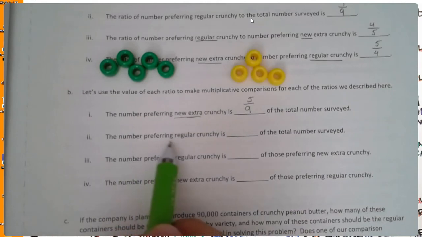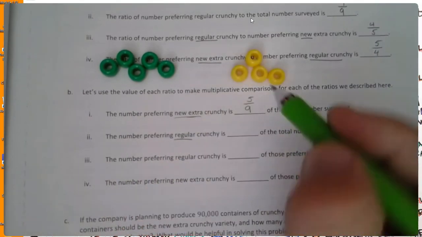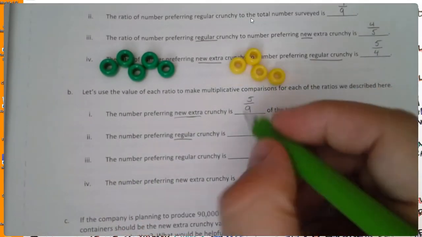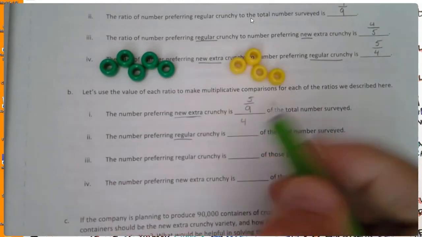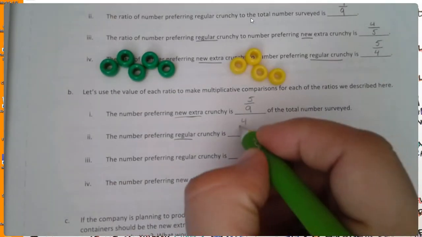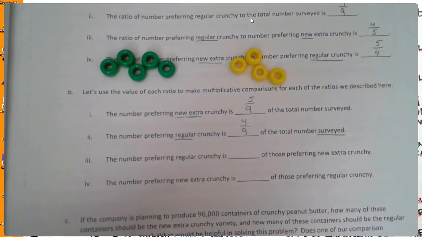Alright, the number preferring regular crunchy. Okay, so this time we're looking at the regular. 1, 2, 3, 4 people preferred the regular crunchy. Out of the total number of people surveyed was 9. So 4/9 of the total surveyed.